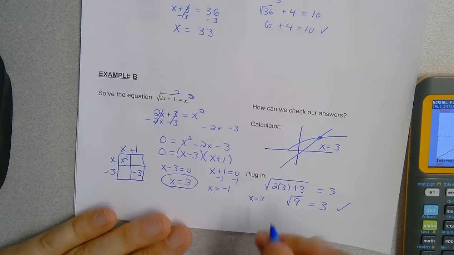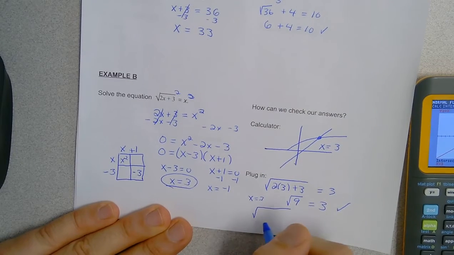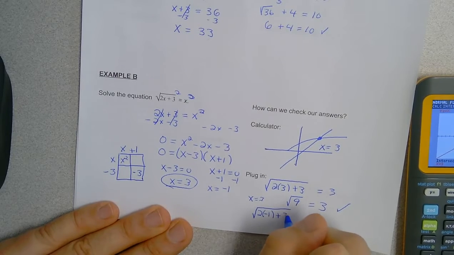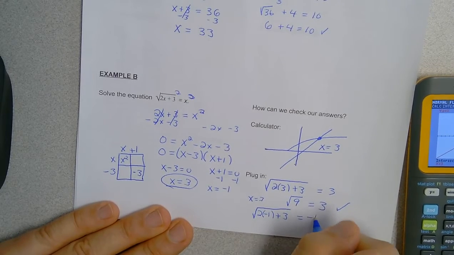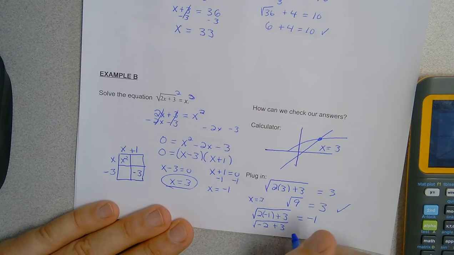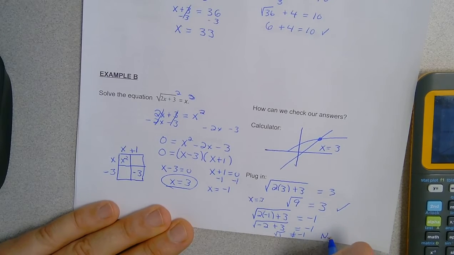And then if we plug in negative 1, the square root of 2 times negative 1 plus 3 is equal to negative 1. So looking at that, 2 times negative 1 is negative 2. So we have negative 2 plus 3 is equal to the square root of 1. And the square root of 1 is not equal to negative 1. So this is not a solution.